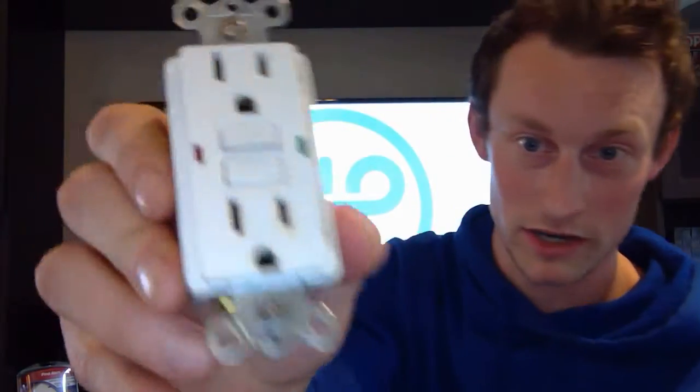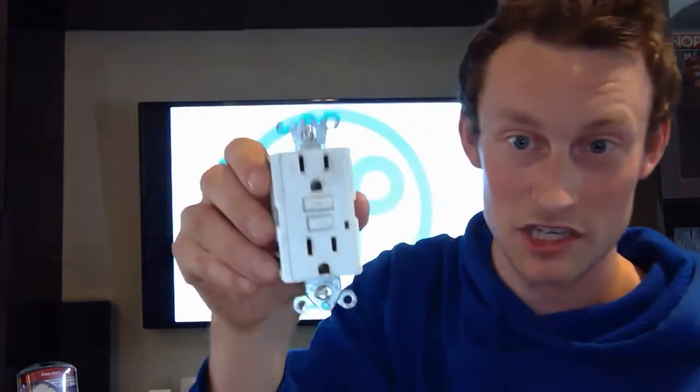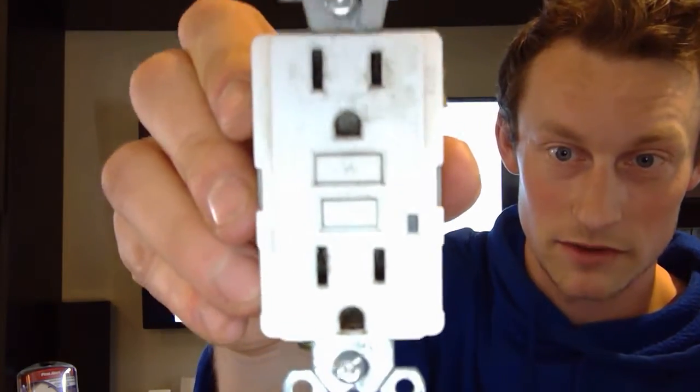Now, these are burnt. This is an old one, burnt out, old. Get rid of it, throw it in the garbage. Same with this bad boy. Burnt out, get rid of it, throw it in the garbage.